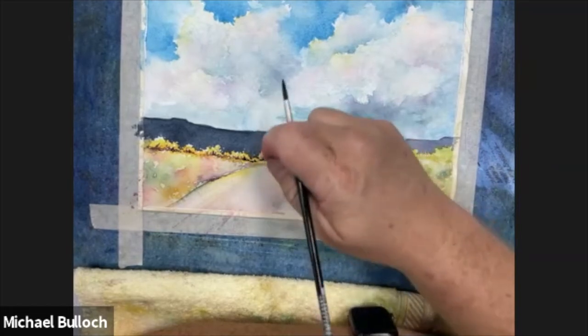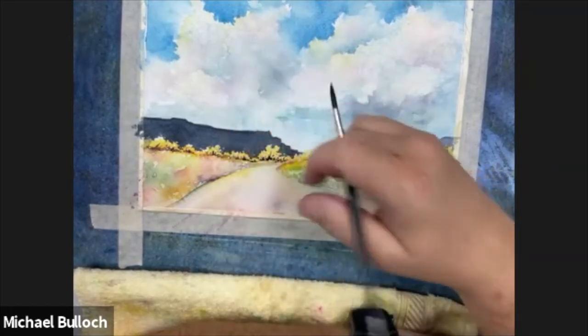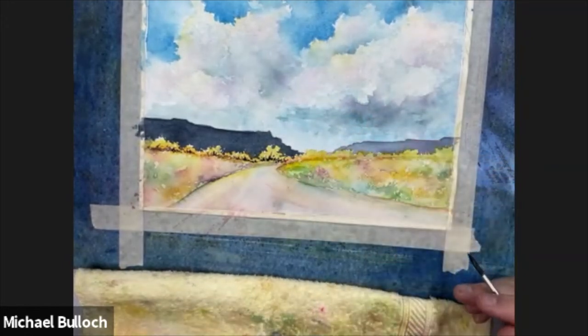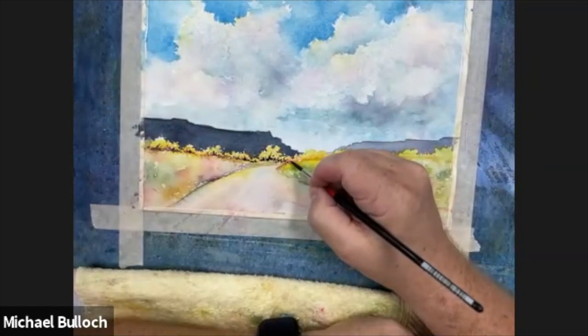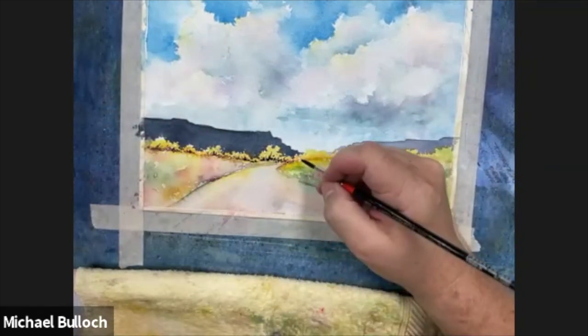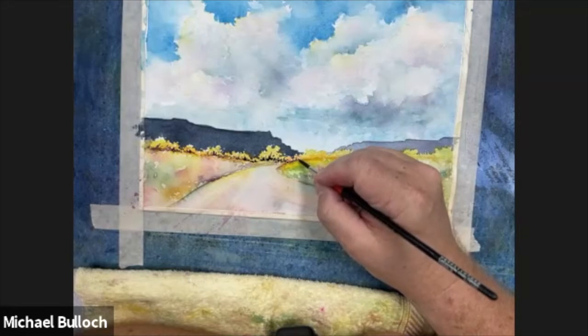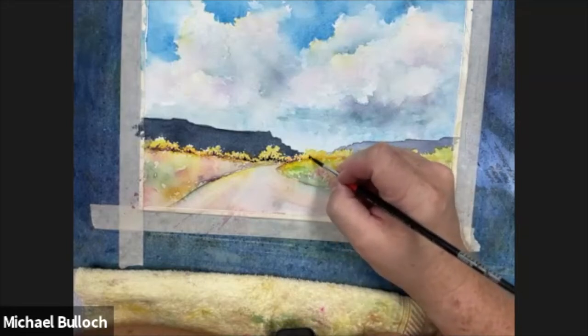I can go back in and add a little bit more slightly darker oranges to this later to help add volume to that, but I don't need a lot of volume because they're so far away. So this is just going to come up in there.